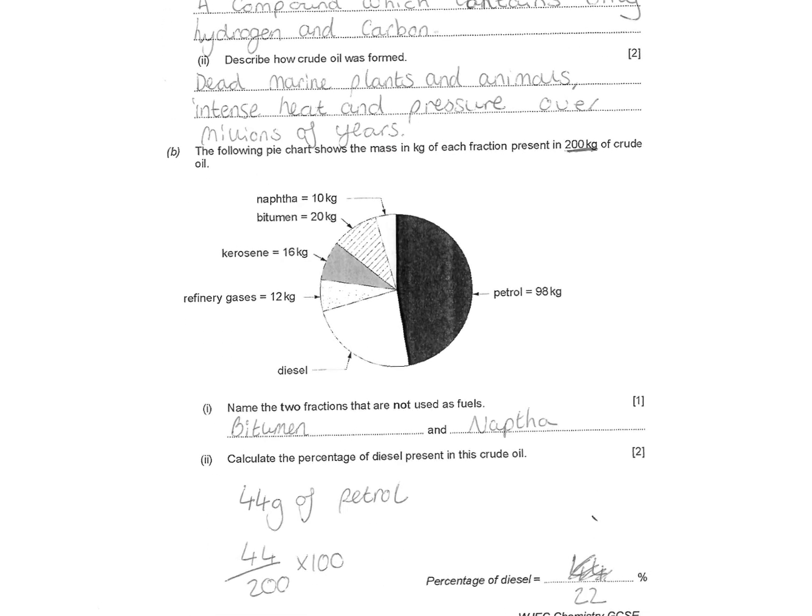Okay, state the two fractions which are not used as fuels. Naphtha and bitumen are not used as fuels. So different fractions not used as fuels would be bitumen and naphtha.